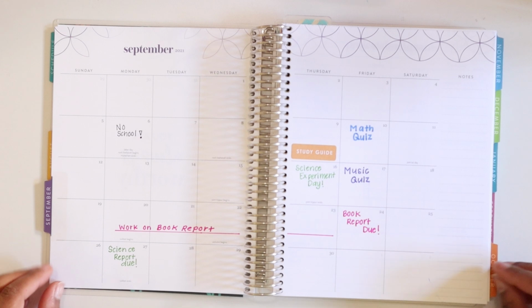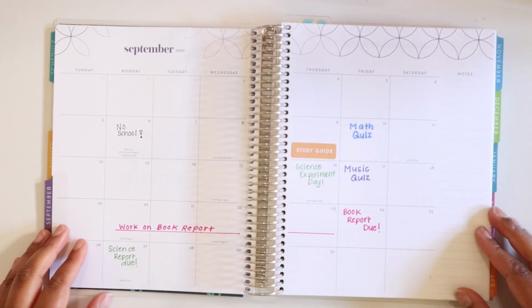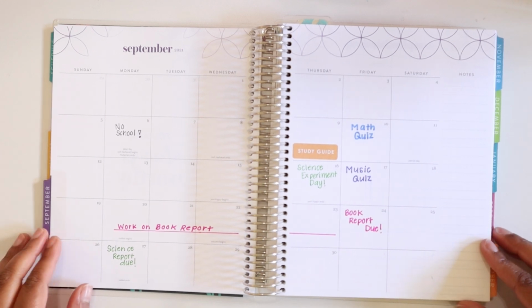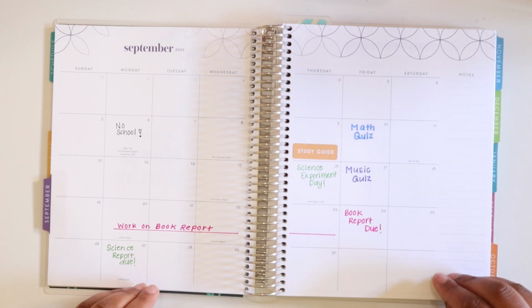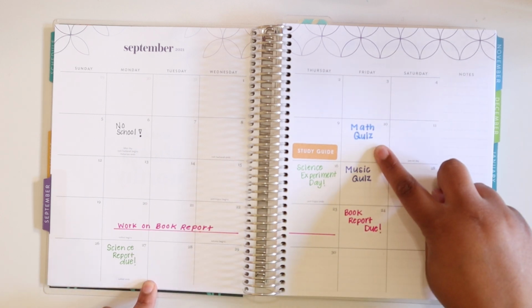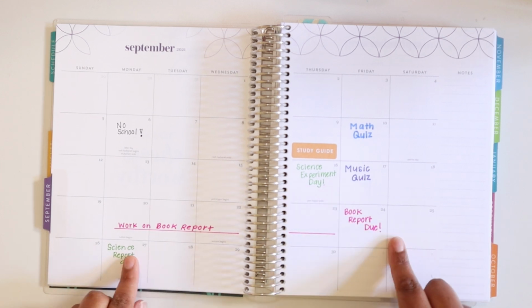Having a global overview will help you with your long-term planning because you'll be able to see where you're going to be the busiest and where you might have some extra free time. If seeing many things on one page is overwhelming for you, it may be useful to color code your classes so that way you can just look at one class at a time if you'd like.